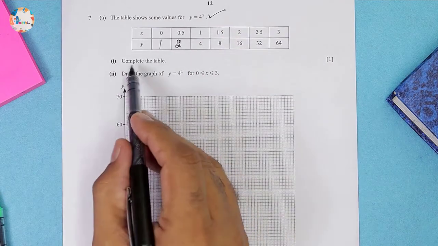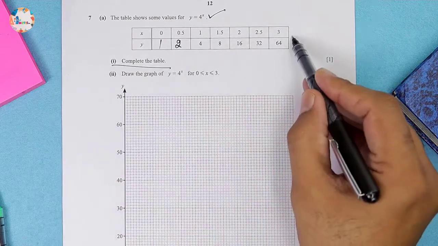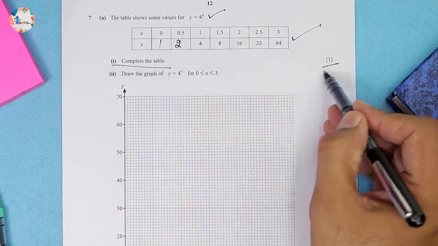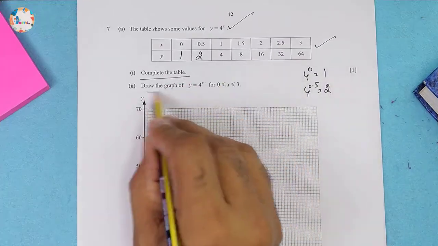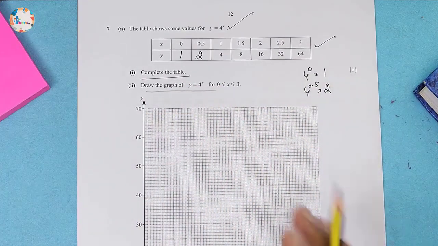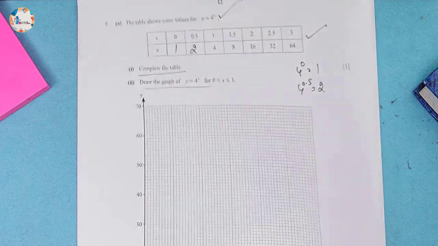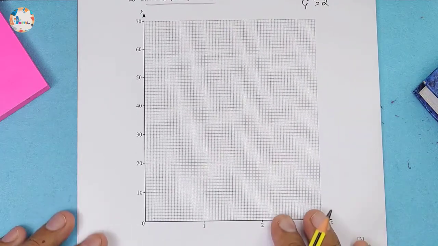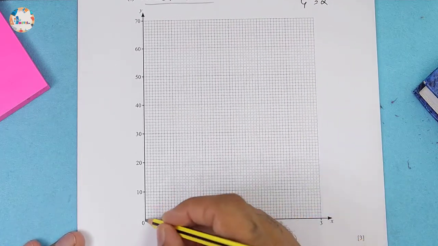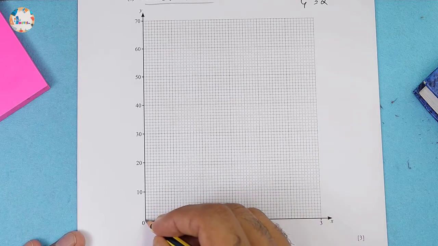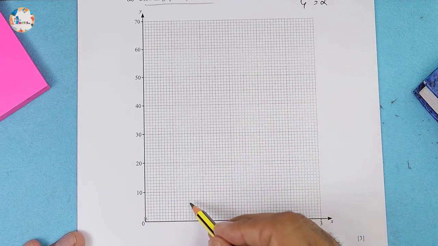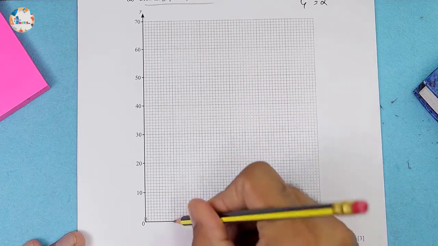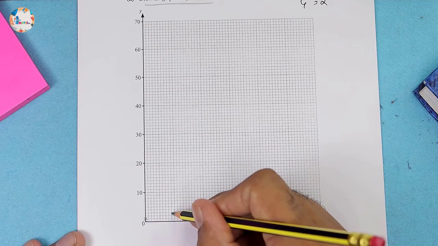And part 1 is complete the table, which we have done, and this is a 1 mark question. And these values 0, 1 and 0, 0 and 1 will be over here. So this one, then 0.5 and 2, 0.5 and 2 will be over here.